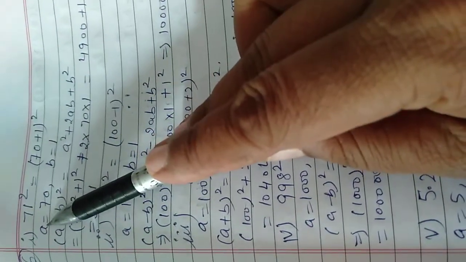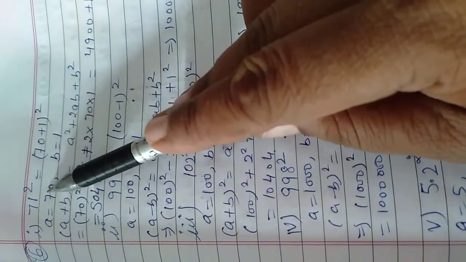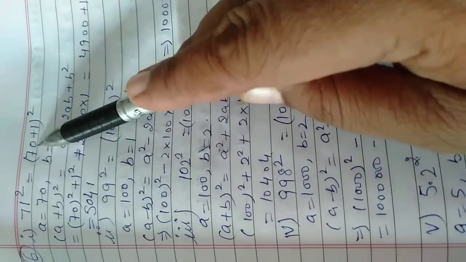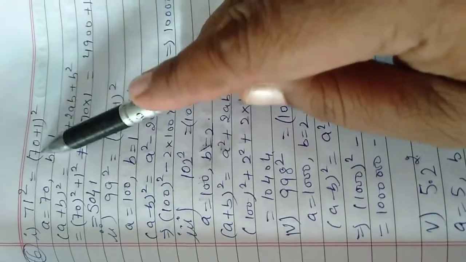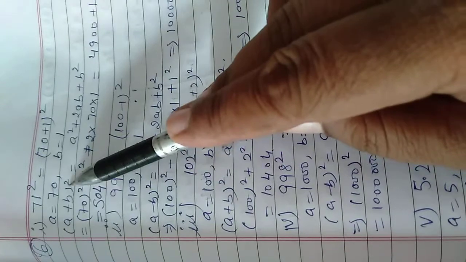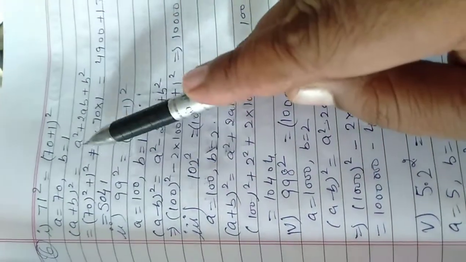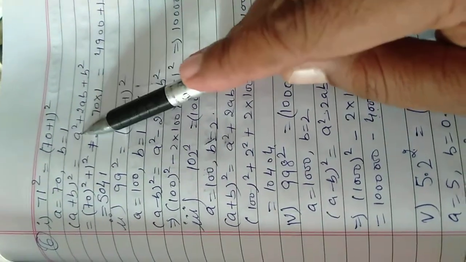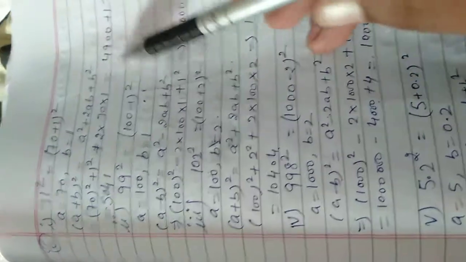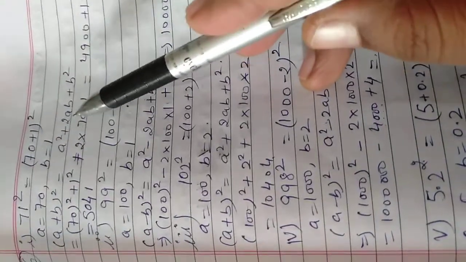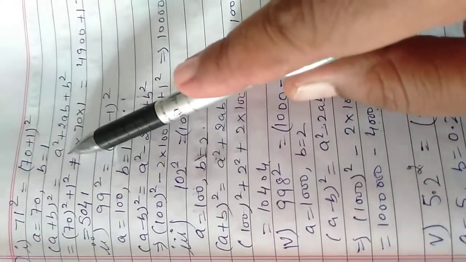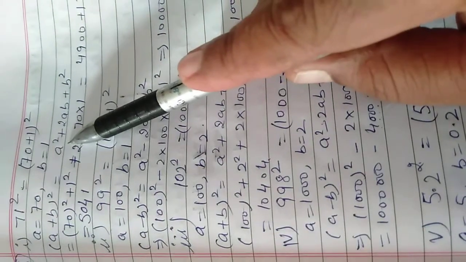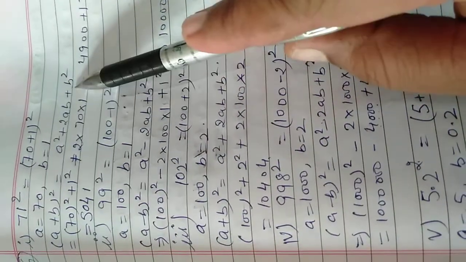And you can write A as 70 and B as 1. Now let us compare which identity shows A plus B whole square. So just compare it. You will write A plus B whole square, and this is the identity A square plus 2AB plus B square. Some students will ask, ma'am, can we write A square plus B square plus 2AB? Yes, you can write that. I am also comfortable writing A square plus B square plus 2AB, but the format is A square plus 2AB plus B square, and it is quite right to write A square plus B square plus 2AB, right?